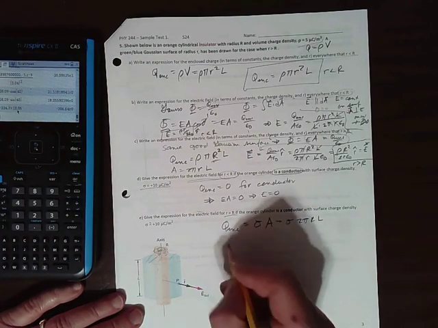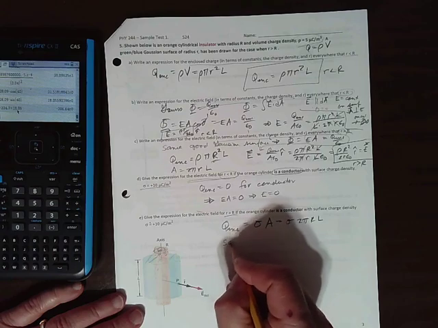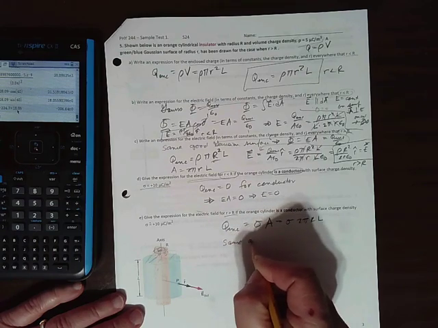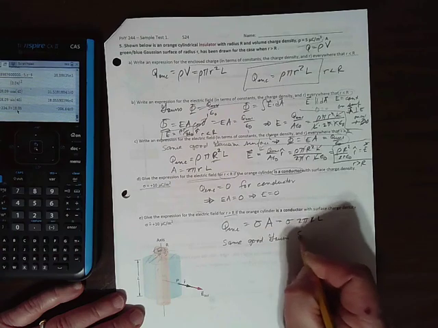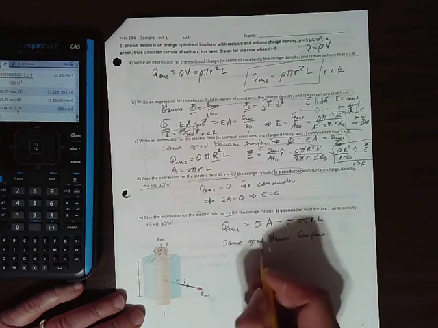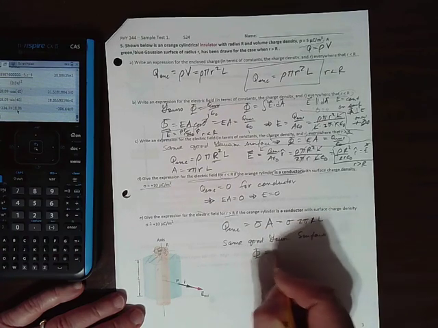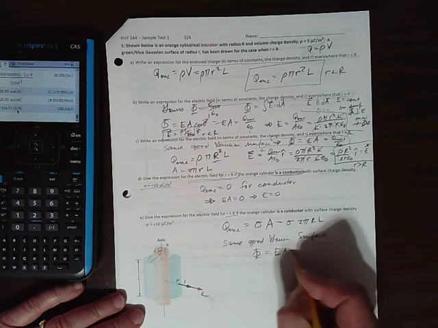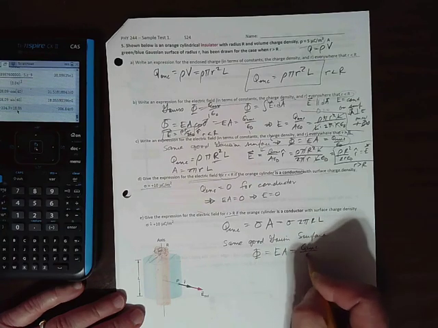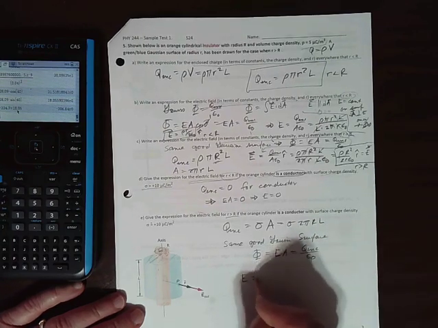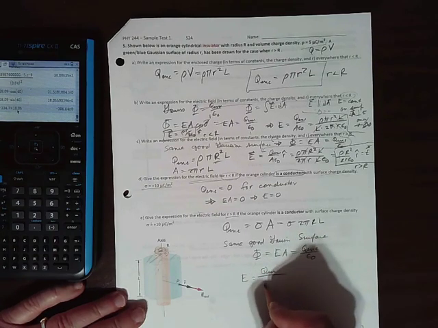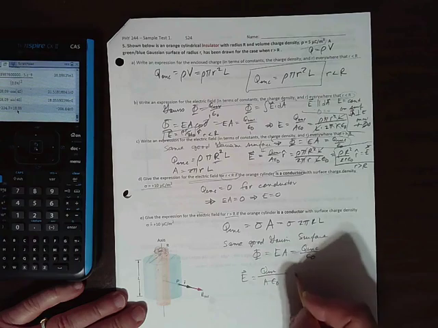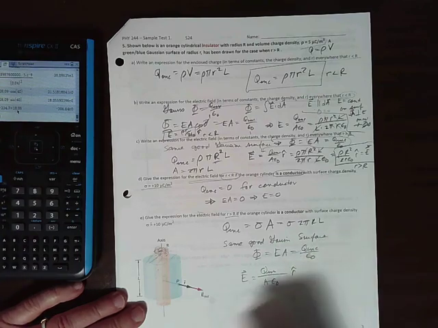Okay? Again, still the same good Gaussian surface. So we've got phi equals EA equals Q enclosed over epsilon naught. So E equals Q enclosed over A epsilon naught. Make them vectors, put a unit vector on there.